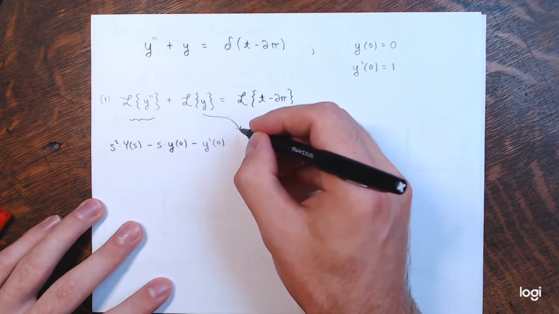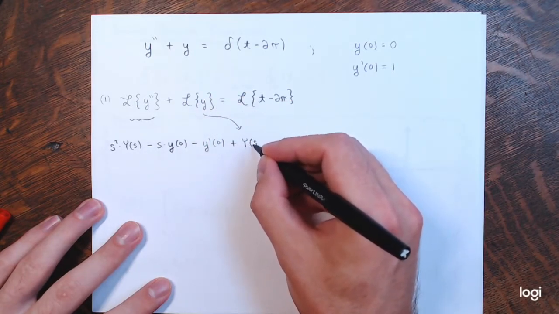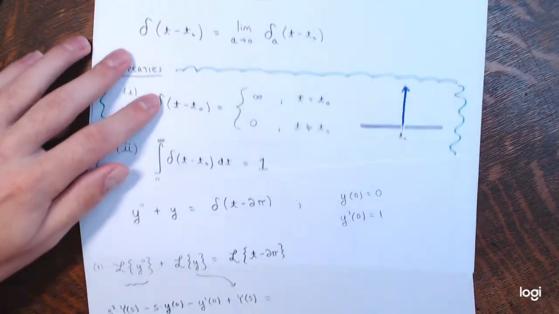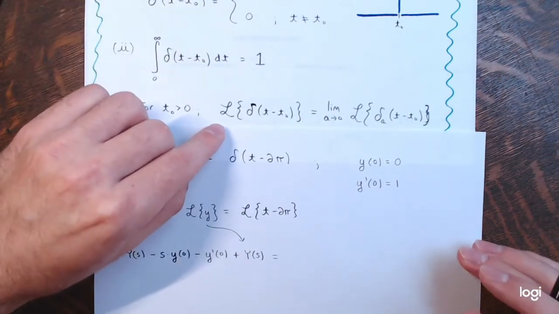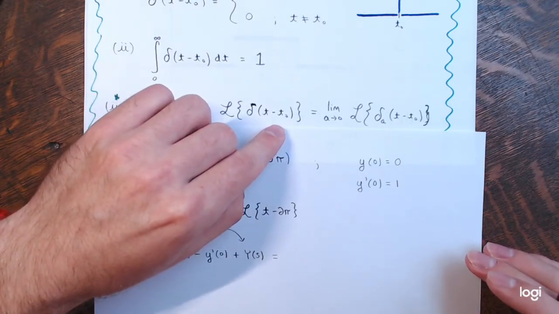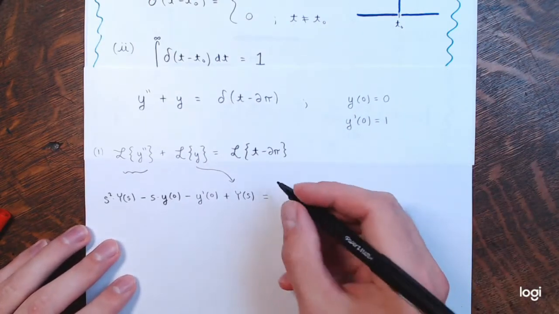Then plus the Laplace transform of y is y of s equals, and then one more time from this page, the Laplace transform of the Dirac delta function at t minus 2 pi is e to the negative s times 2 pi, or e to the negative 2 pi s.